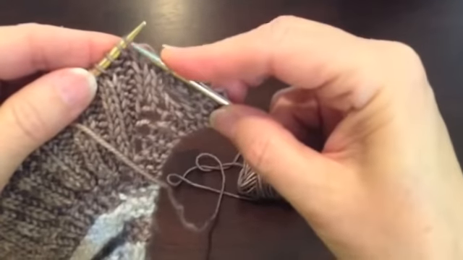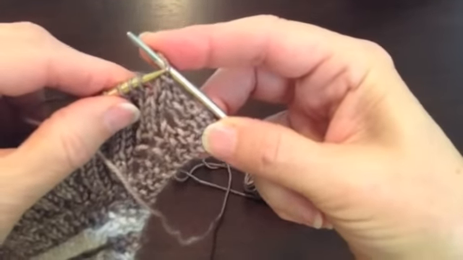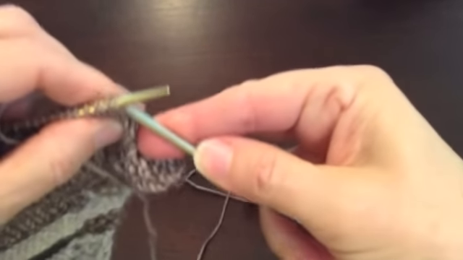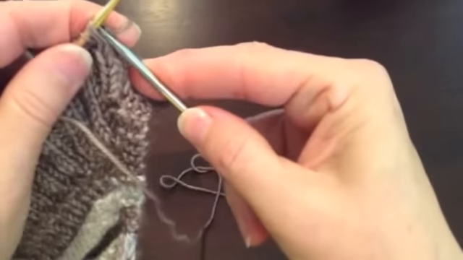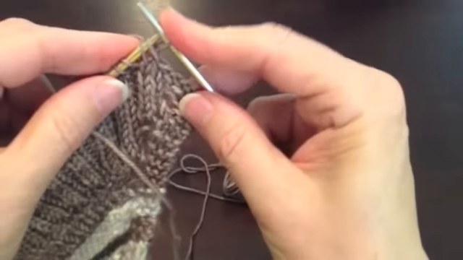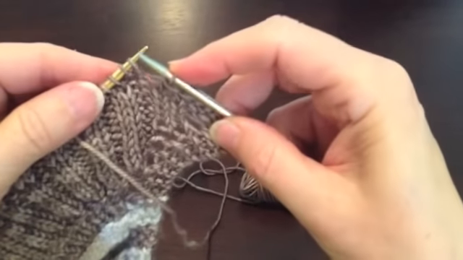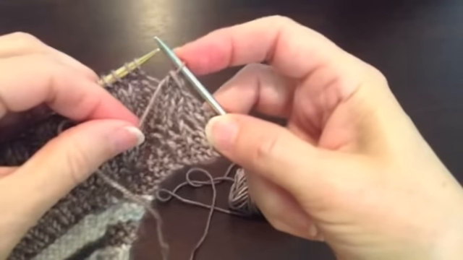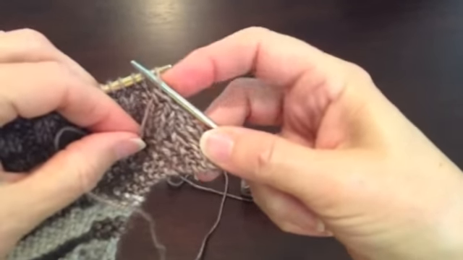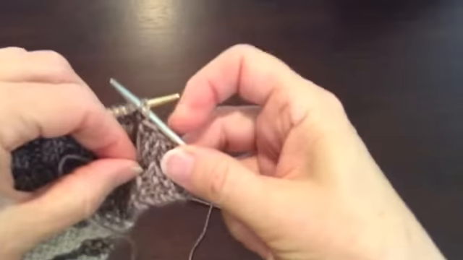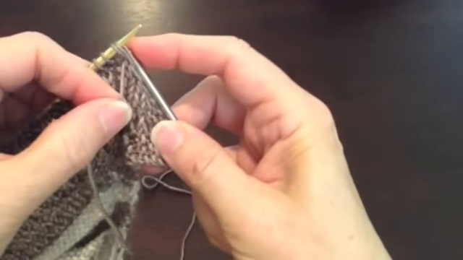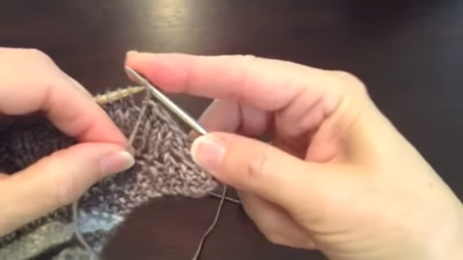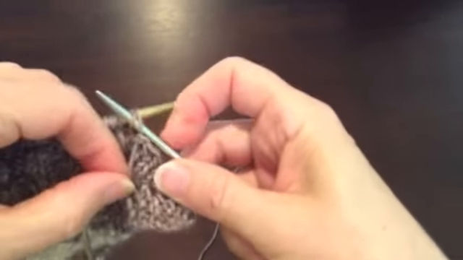Now my next stitch over here is again a knit. I'm going to pass this back over, knit 2 together through the back loop, and pull them off. My next stitch is a purl stitch. So I have to bring the yarn to the front, put my loop back, and purl 2 together. Again, another purl, purl 2 together.